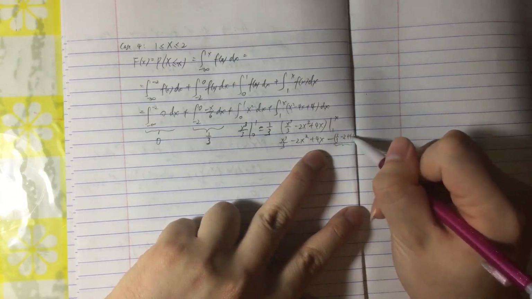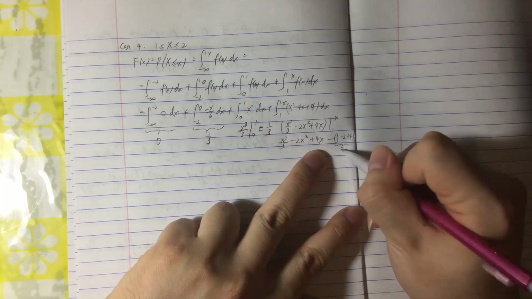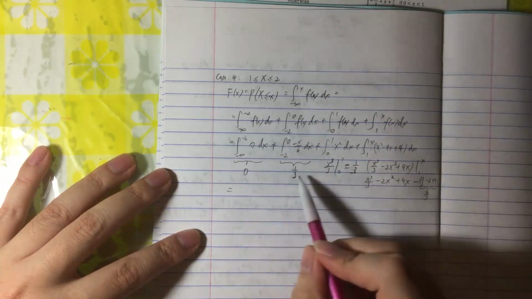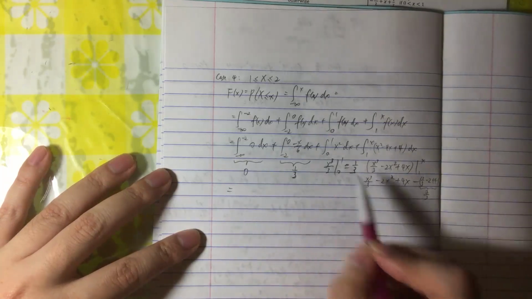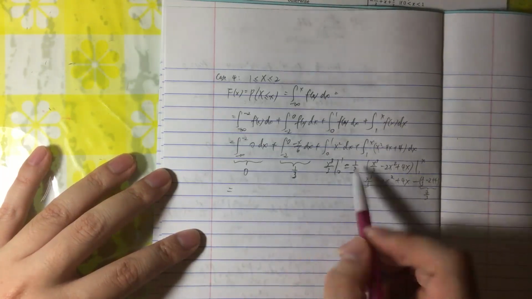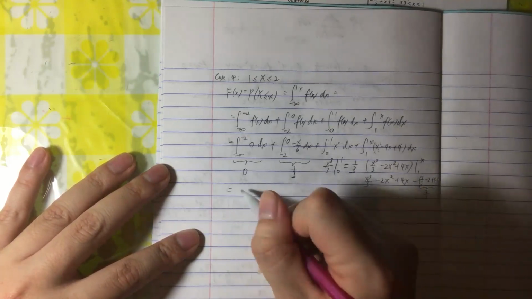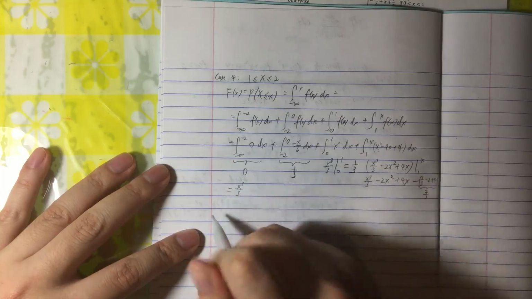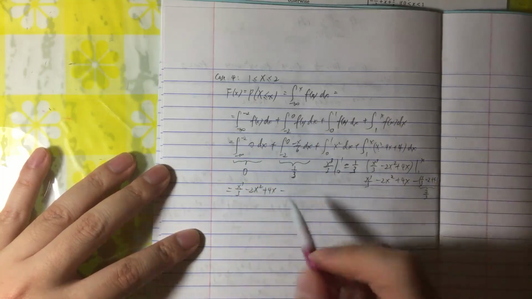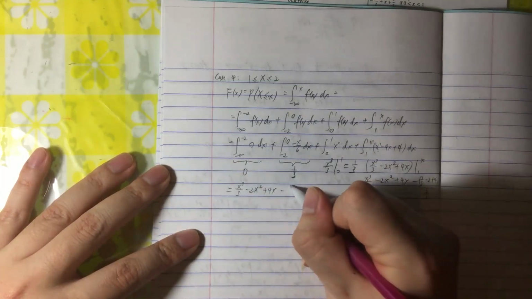One-third minus 2 plus 4. That's 7 over 3. So together I have 0 plus 1/3 plus another 1/3 plus this. 0 is nothing. 1/3 plus 1/3 minus 7/3 is minus 5/3. This part stays the same: s cubed over 3 minus 2s squared plus 4x, minus 1/3 plus 1/3 minus 7/3 is negative 5/3.